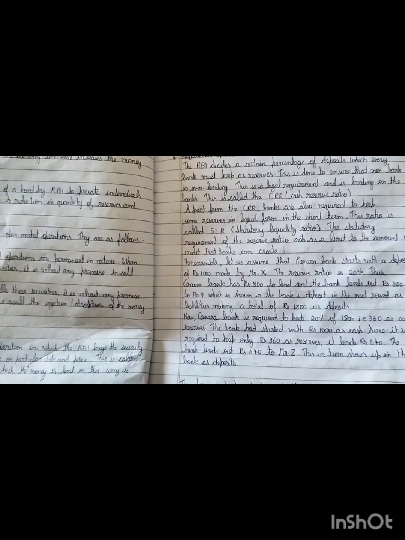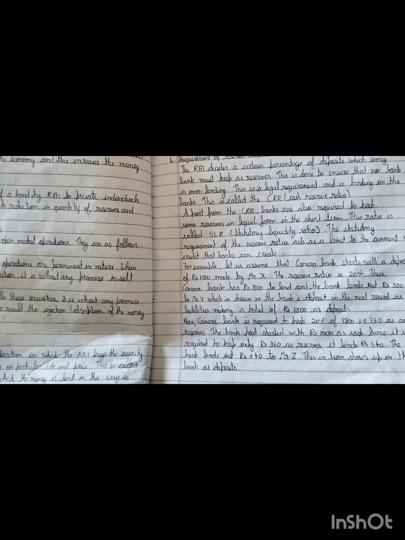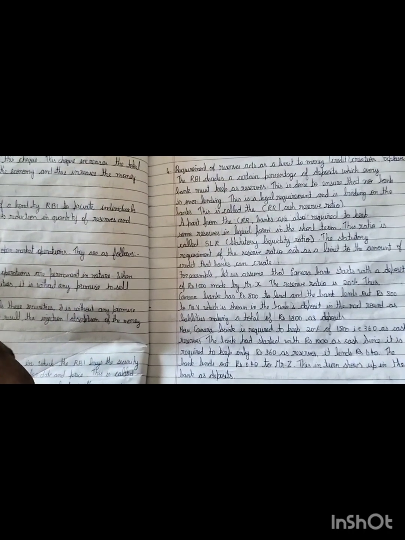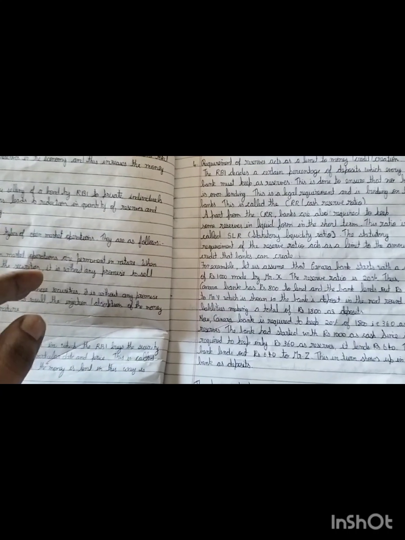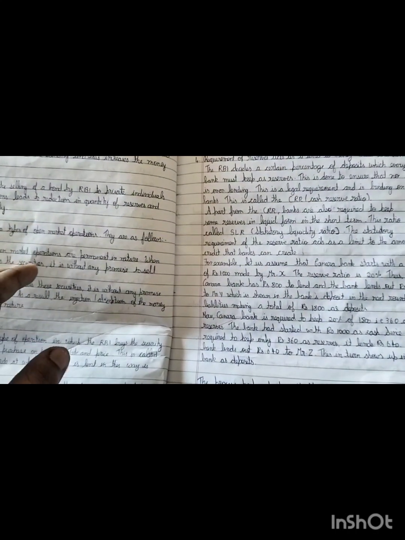So, the last question: requirement of reserves acts as a limit to money creation. Explain. The RBI specifies a certain percentage of deposits which banks must keep as reserves. This is done to ensure that no bank is overlending. It is a legal requirement for all banks, and this is called CRR, that is, cash reserve ratio.